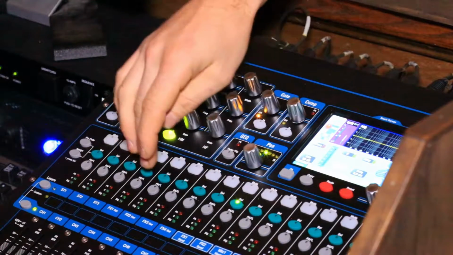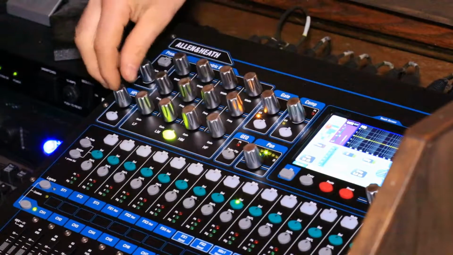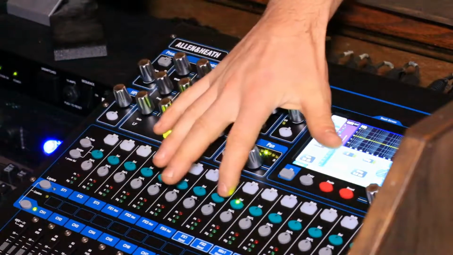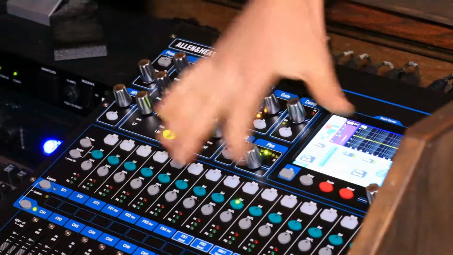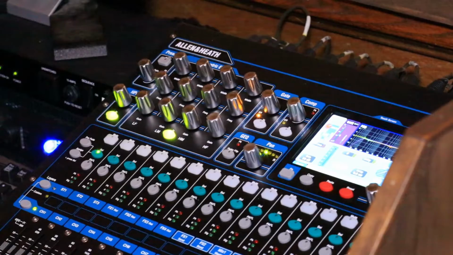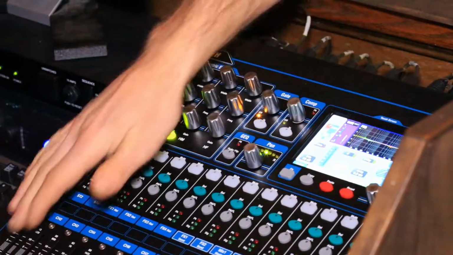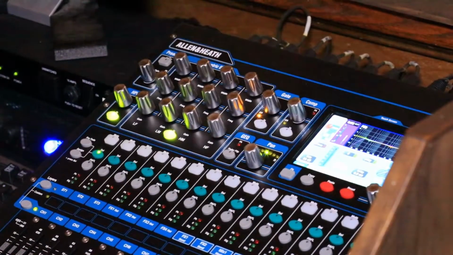Believe me, even seasoned people, I've been on here and I'm like, oh, I need to adjust the EQ or the gain, and I reach for these knobs. I'm adjusting this channel, not this channel, because I'm not selected. So it's something to be really mindful of where that yellow light is on the selection knob, which is why it's lit up green and it's important.